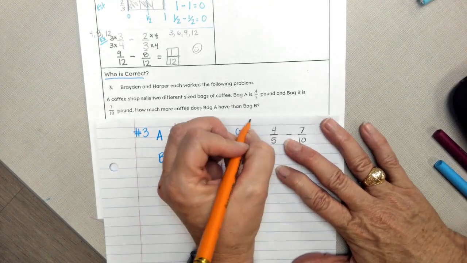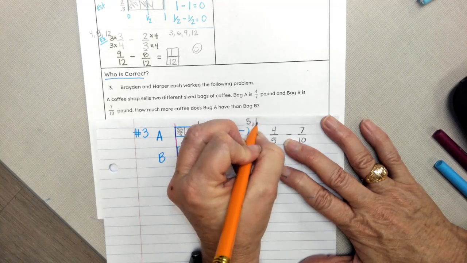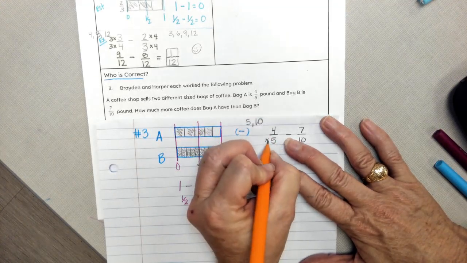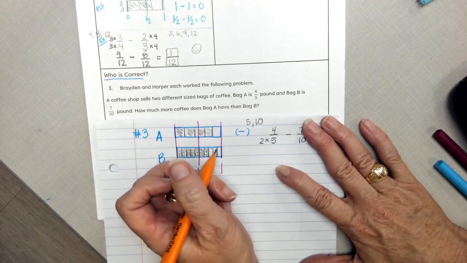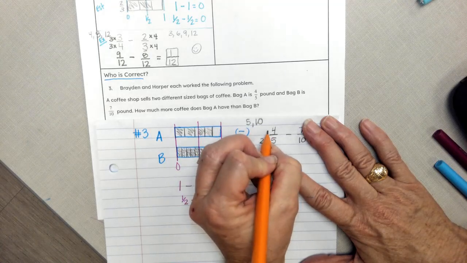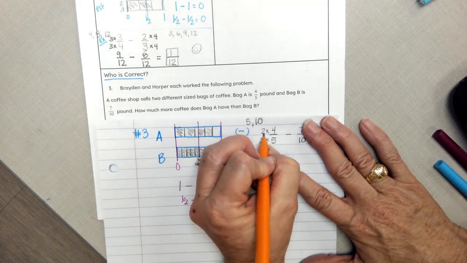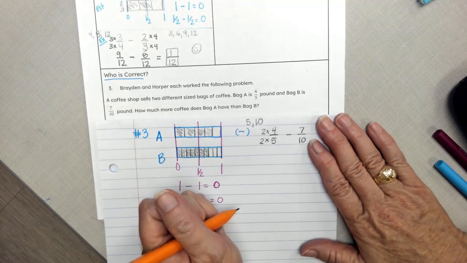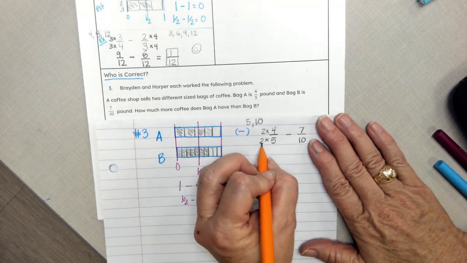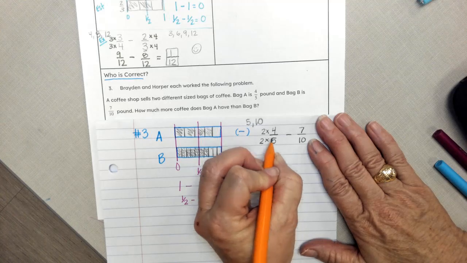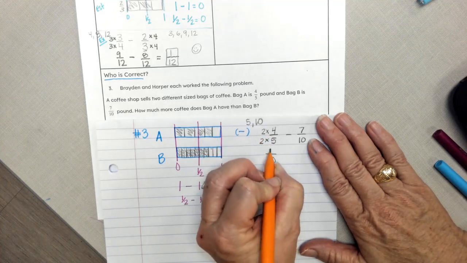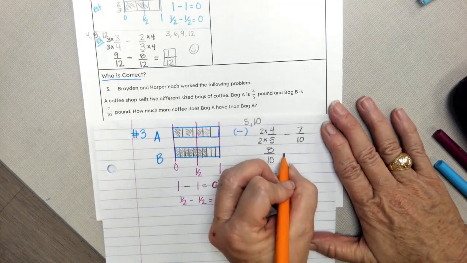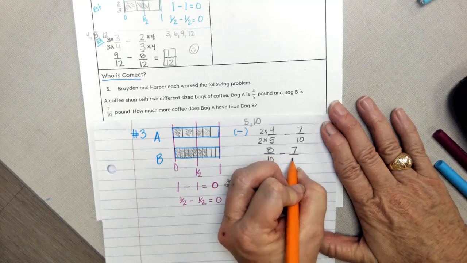So I can count by 5s, 5, 10. That's 2 groups of 5 give me 10. And if I multiply the bottom by 2, I have to multiply the top by 2 because we want a larger fraction name. So 5 times 2 is going to give me 10. 4 times 2 is going to give me 8. We're going to drag down the 7/10.